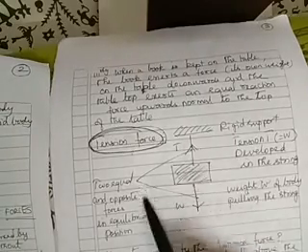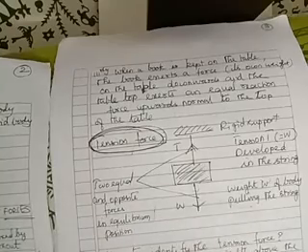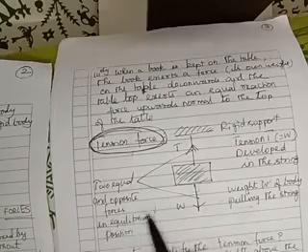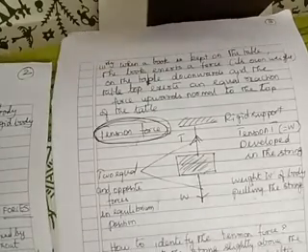Now, these two forces, how about these? This is an additional point I have written. The tension force and the weight are two equal and opposite forces in equilibrium position. If you remember, you write it, otherwise leave it.